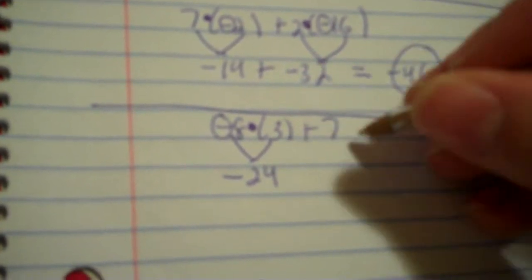Multiplication right here. Negative times a positive is a negative, and 8 times 3 is 24, and then plus the 7. So -24 plus 7 is -17.